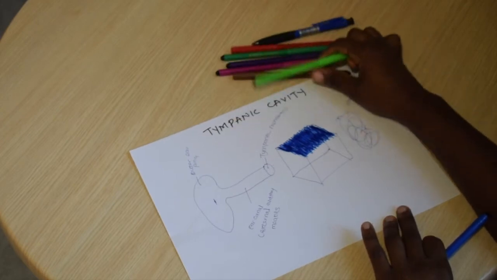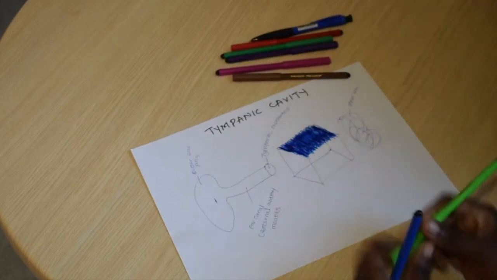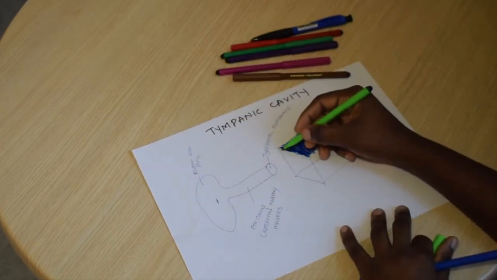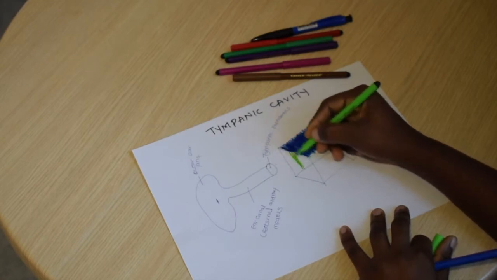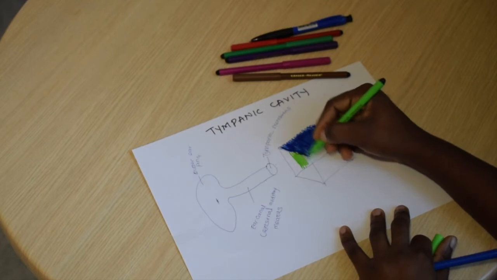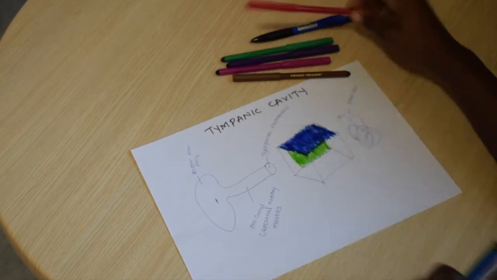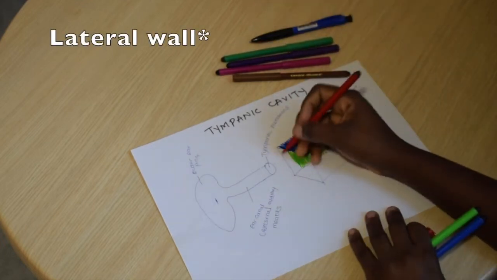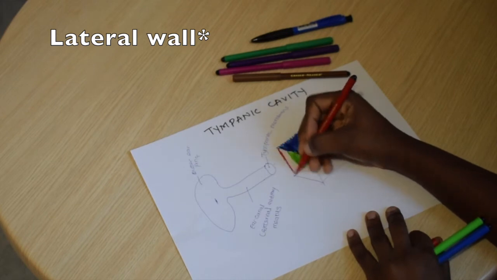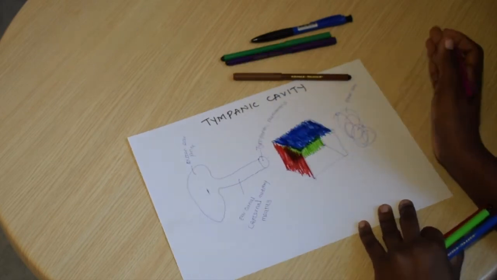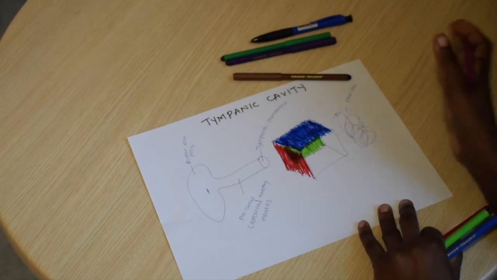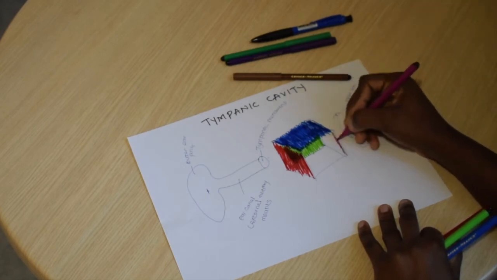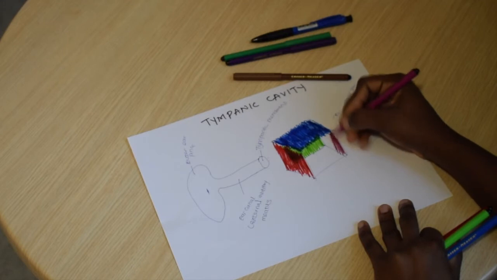So this blue is the superior wall. Then this is the posterior wall. Let's paint this in green. This is the medial wall. Now the medial wall is the part closer to the medial part of the body, or the inner part of the body. So this is the medial wall.